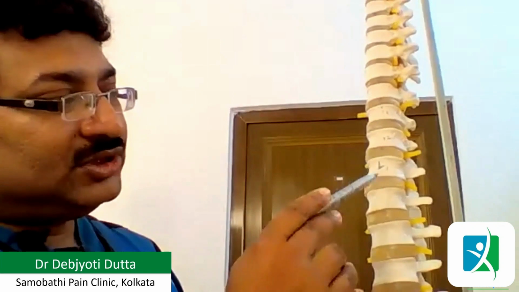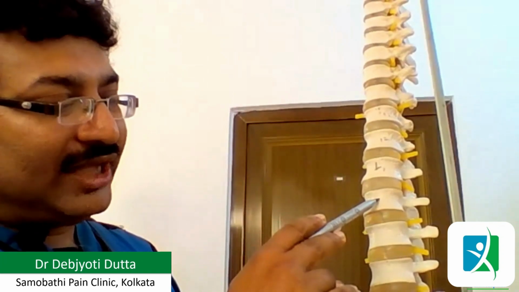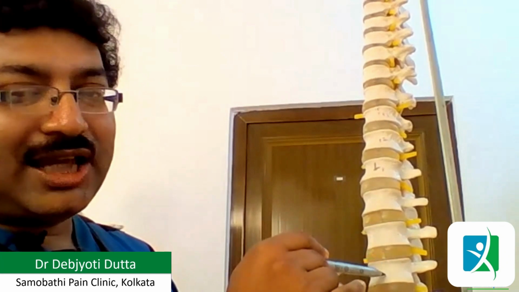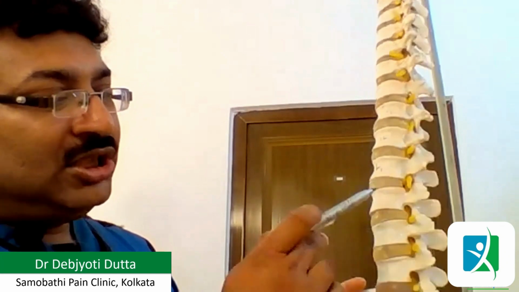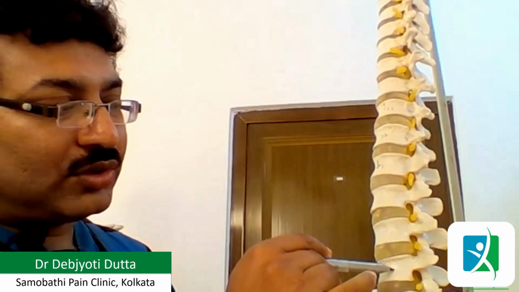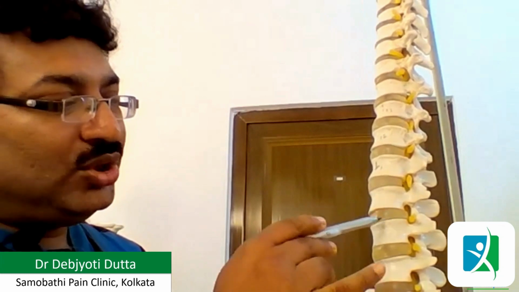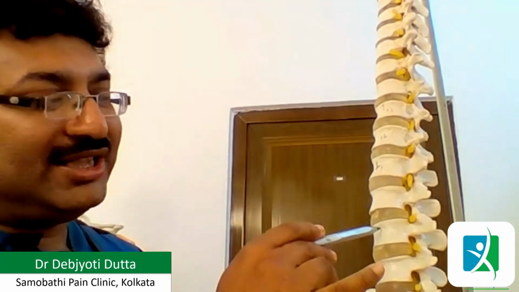Now, this is the L1 vertebra. The lumbar sympathetic chain is usually blocked at the level of L2, L3 and L4. Now, as I have told, the chain is coming through the anterolateral corner of the vertebrae. The ganglia are situated closer to the L2-3 disc.